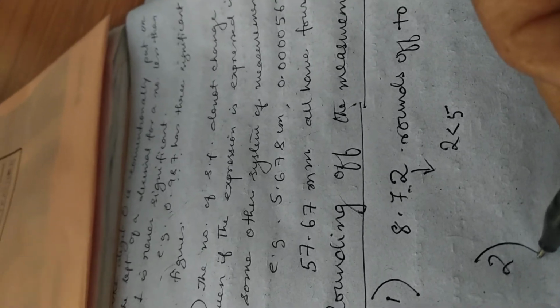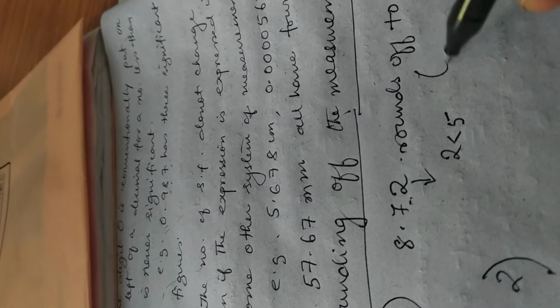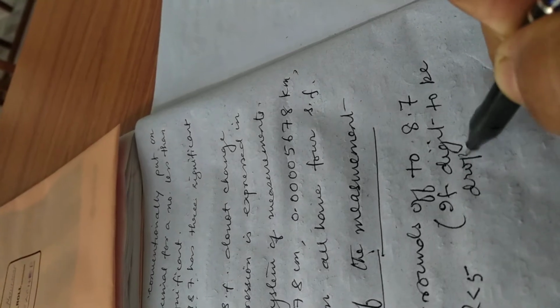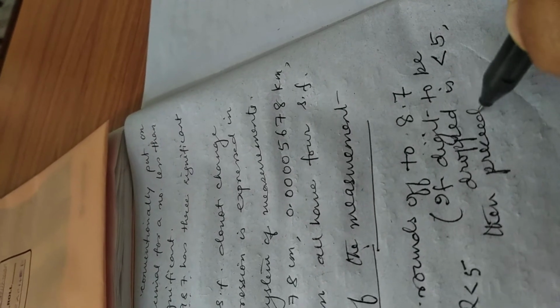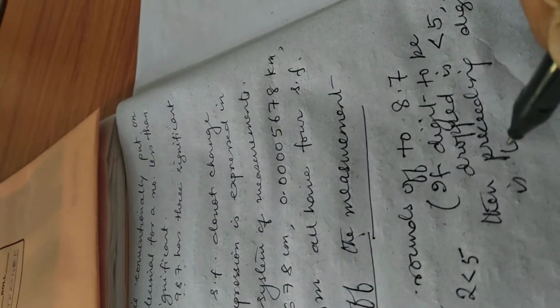Here you write down the first rule: if the digit to be dropped is less than 5, then the preceding digit is left unchanged. This is your first rule, and the example is here.